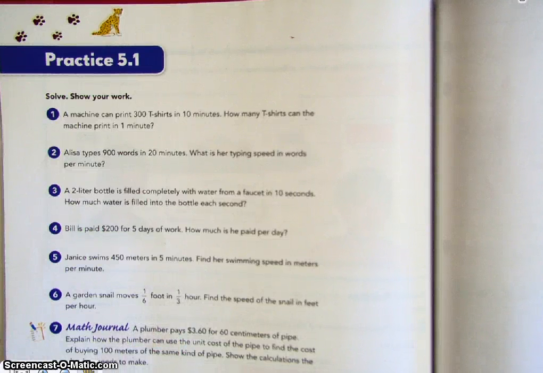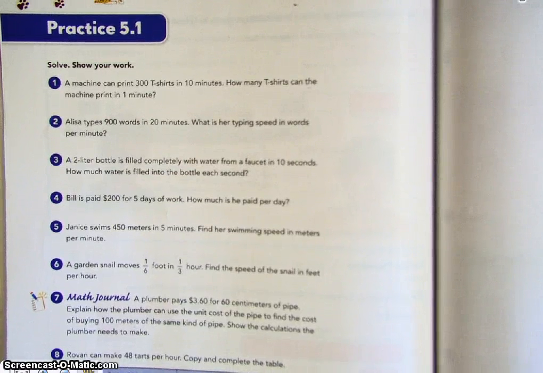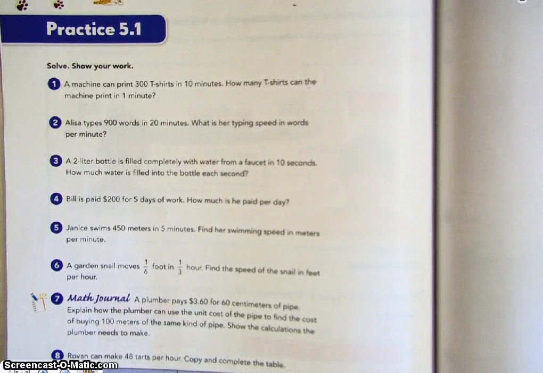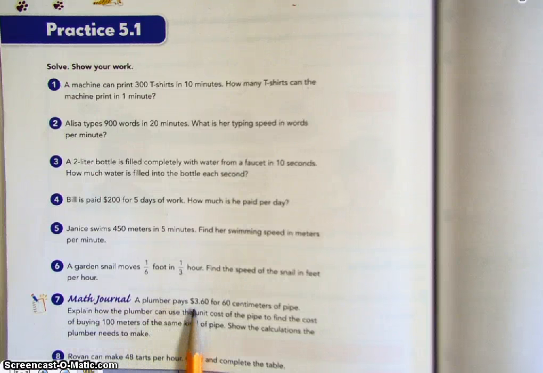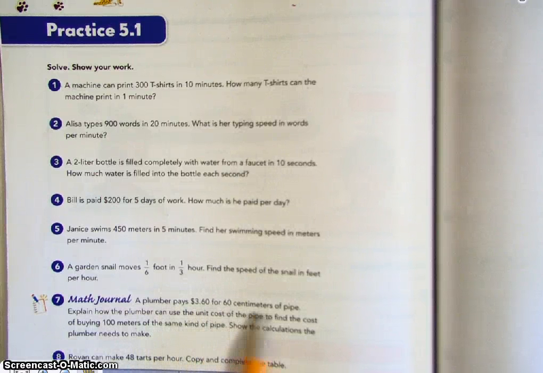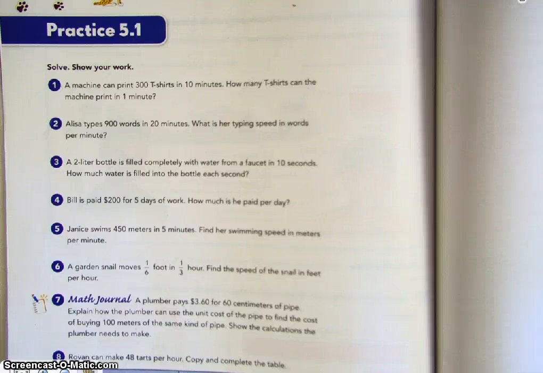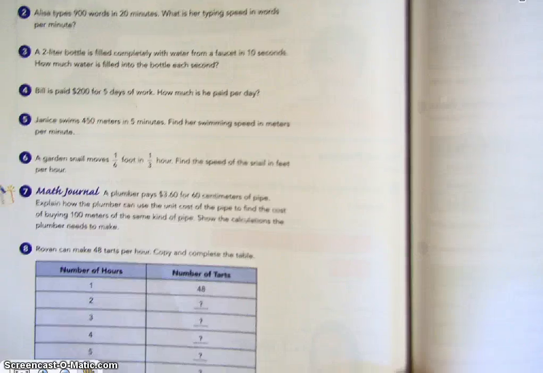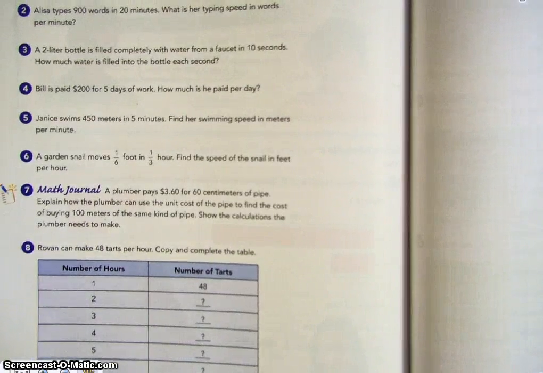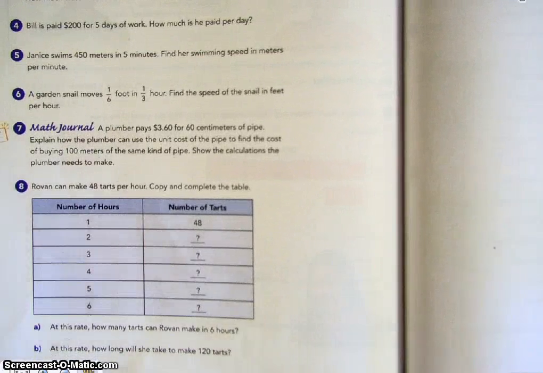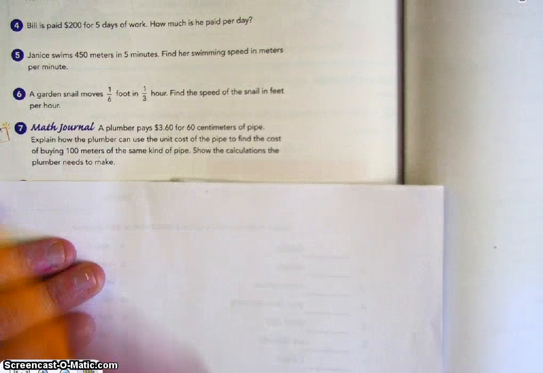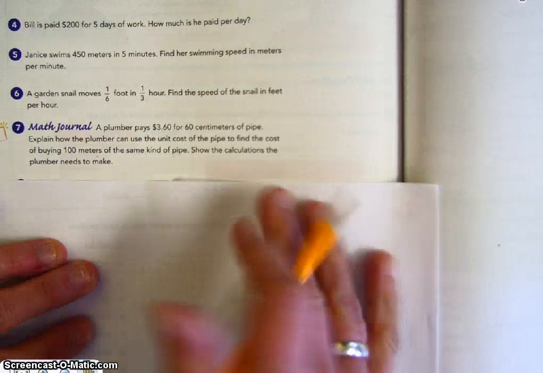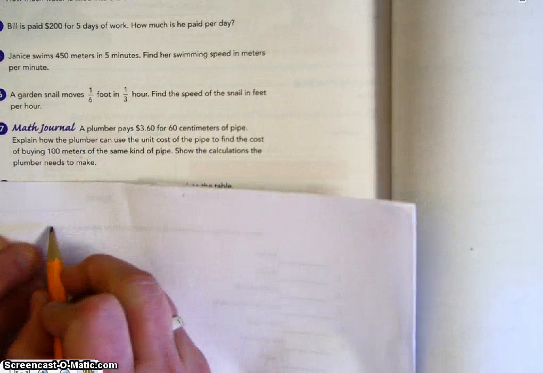But I am going to go over number 7 with you. All of the rest of them you should be able to do on your own. So let's go through it real quick. A plumber pays $3.60 for 60 centimeters of pipe. We already went over this a little bit this morning. Sorry, I'm going to give myself a little room to write here. I wanted to quickly go over it again. I think we got a little confused in class trying to break down a bunch of stuff, so I'm going to try to do it really simply for you here.